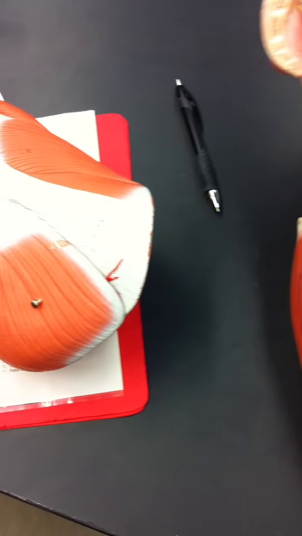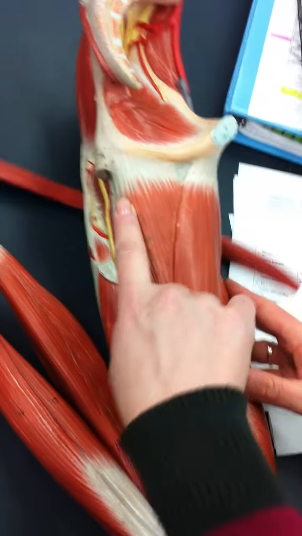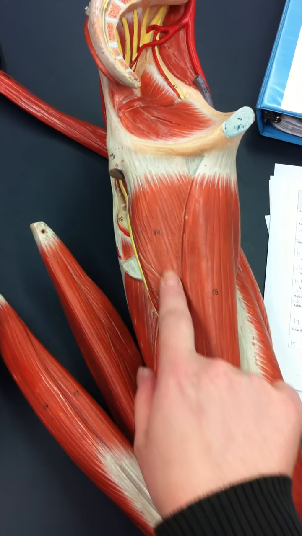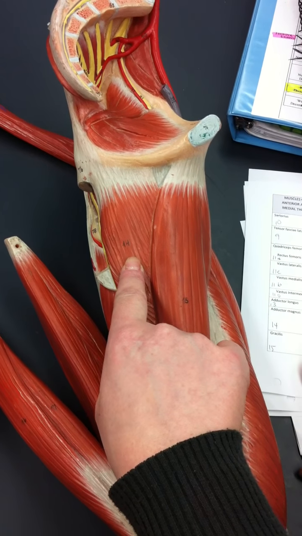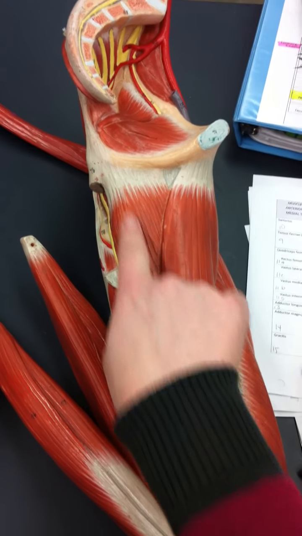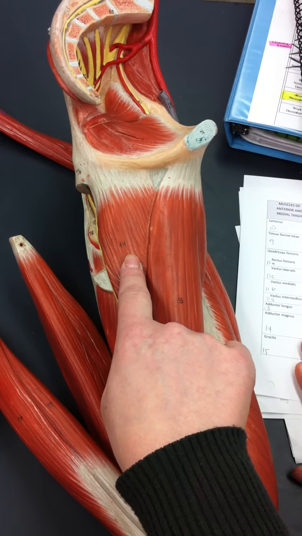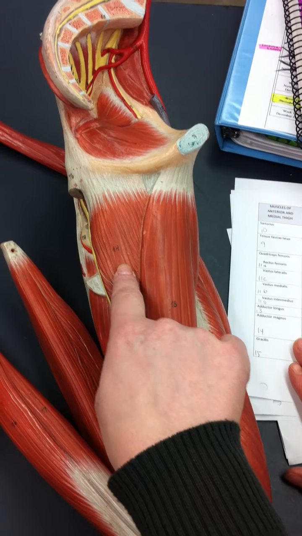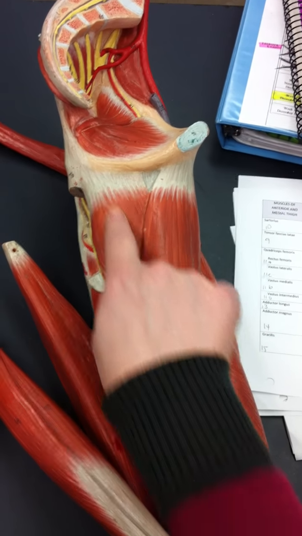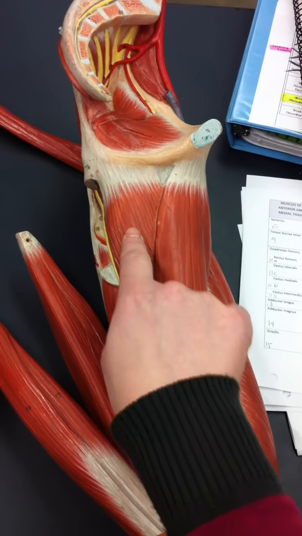Number 14 is the adductor magnus, which is over here on this side. The origin is the ischial tuberosity of the ischium, or the ramus of the ischium, or the inferior ramus of the pubic bone. The insertion is the linea aspera. The action is the adduction and flexion of the thigh.